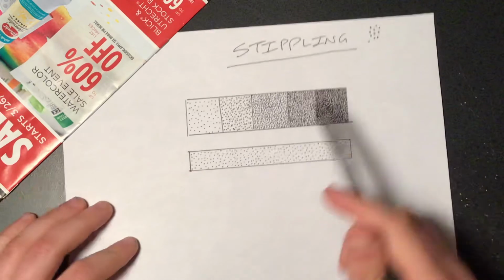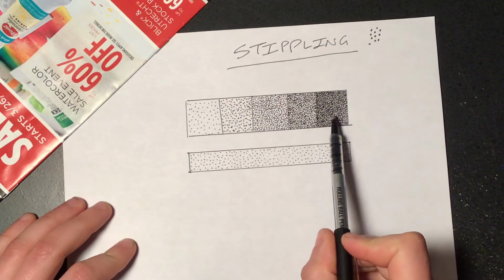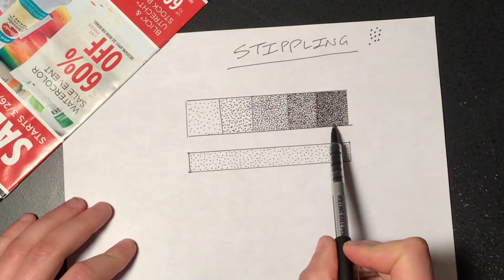So today we're going to continue using stippling, again, which means creating value by using little dots. The more dots you have condensed into one area, the darker it is obviously going to look in terms of value.